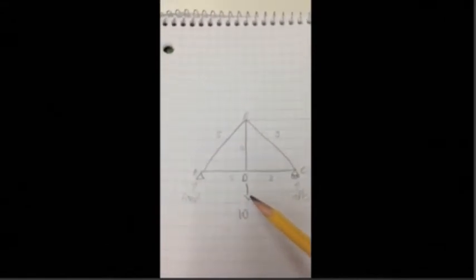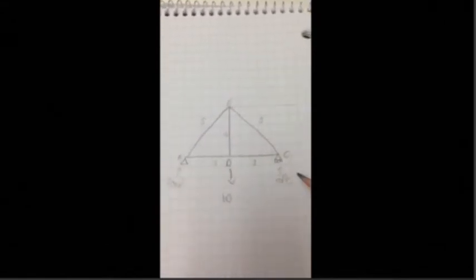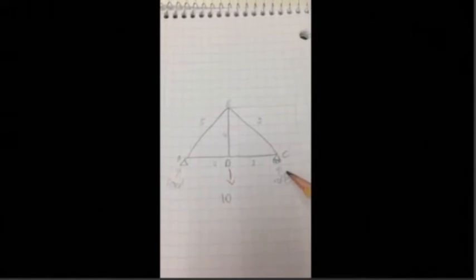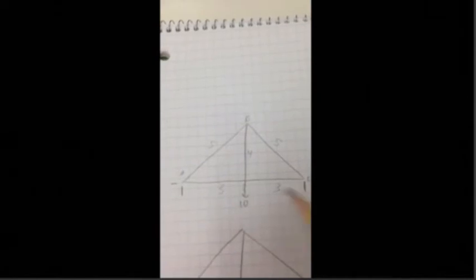To find these unknown external forces, you're going to have to do the method of moments. As you can see here, you have that 10 external force, and you have these 3 external forces that you don't know.